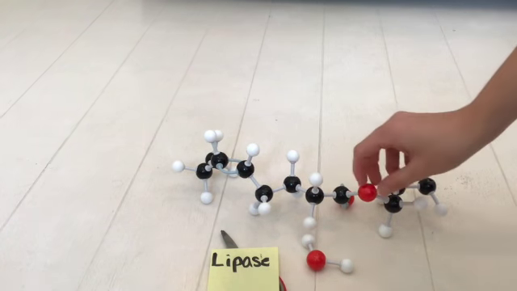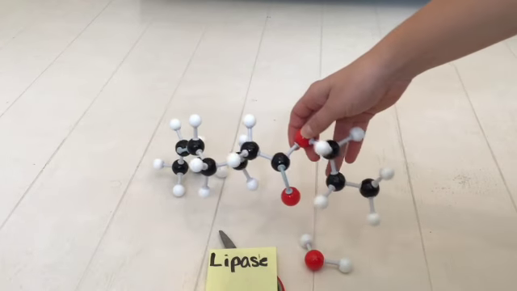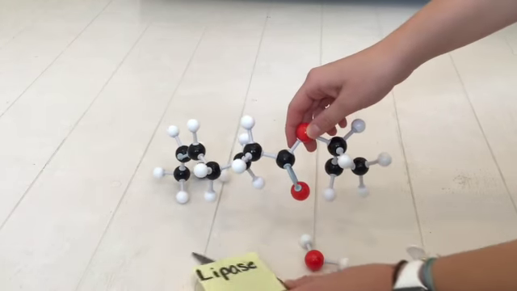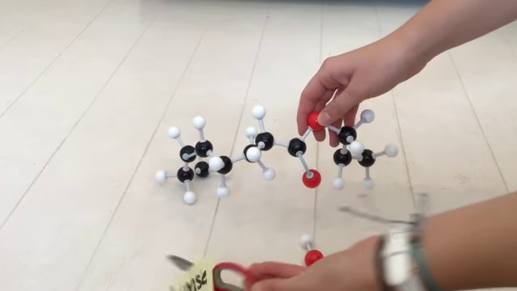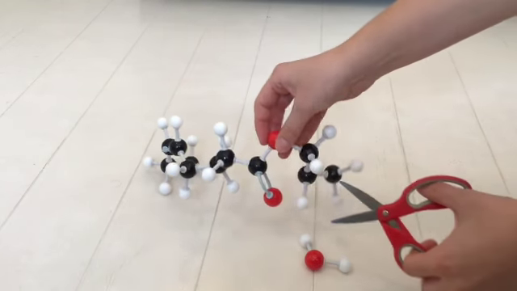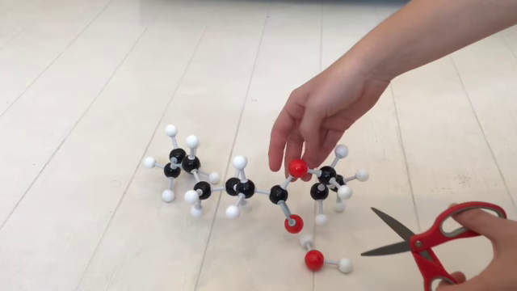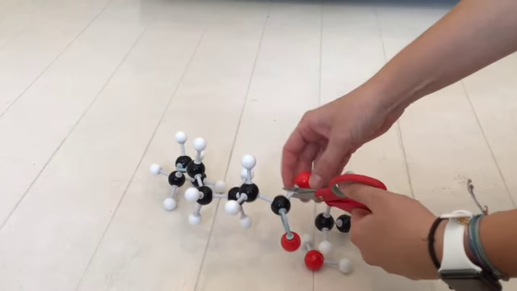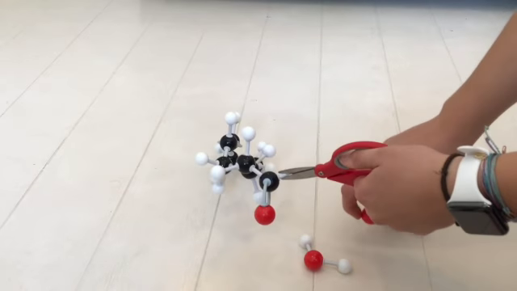So here is a monoglyceride. It has the glycerol and then the fatty acid. The lipase, which is shown by these scissors, cuts the monoglyceride right at this bond. Okay, so it cuts it, right?